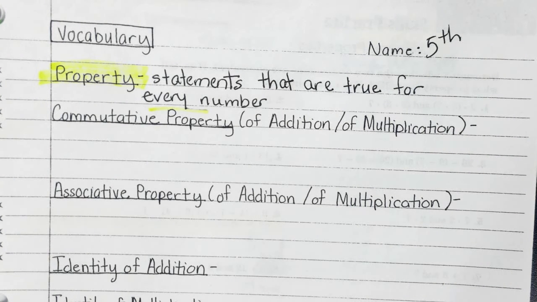One example is adding 2 plus 3 and 3 plus 2. If I changed it to 4 plus 5 and 5 plus 4, they're a property because it doesn't matter what two numbers. If you just flip-flop them and you add, you get the same answer.